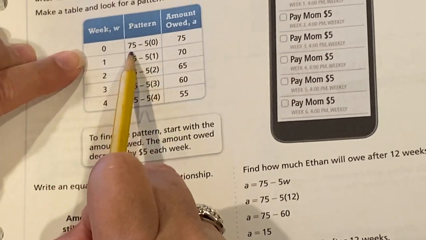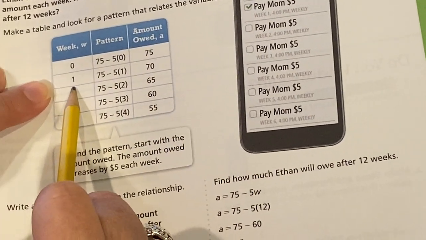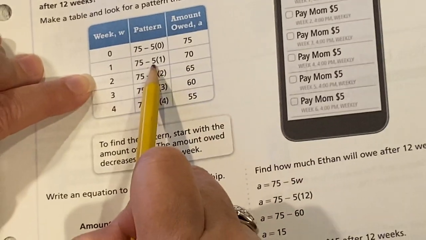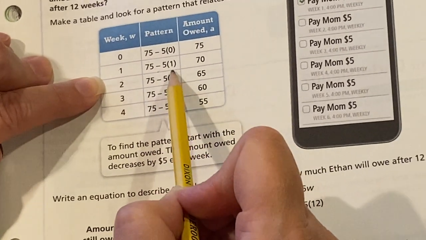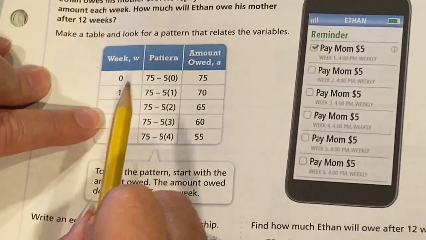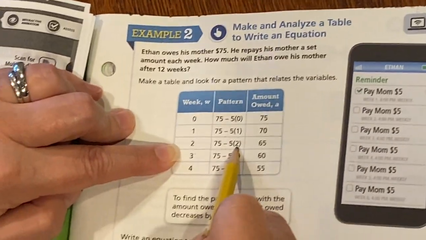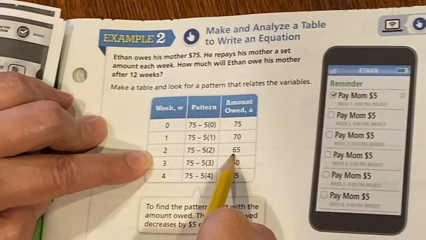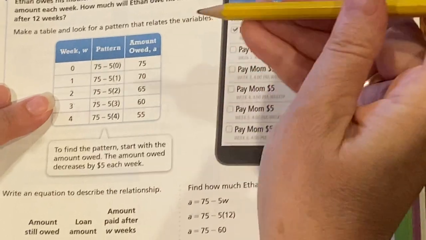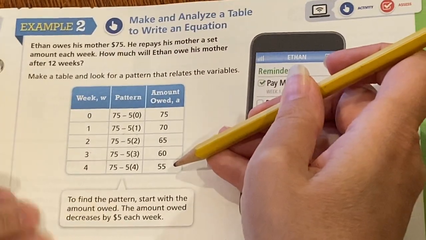Week 0, he owes $75. Week 1, it's 75 minus 5 times 1, which is 5, and now he owes $70. Week 2, 75 minus 5 times 2, he owes $65. So we see that he's paying $5 each week, and so it's reducing the amount owed by $5 each week.